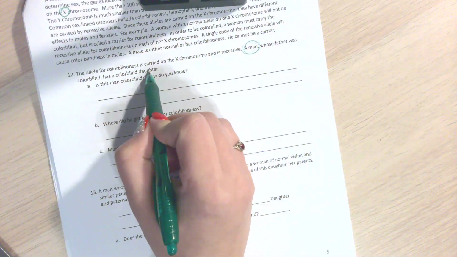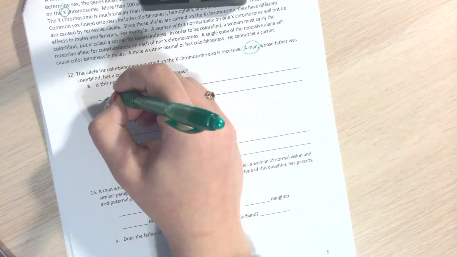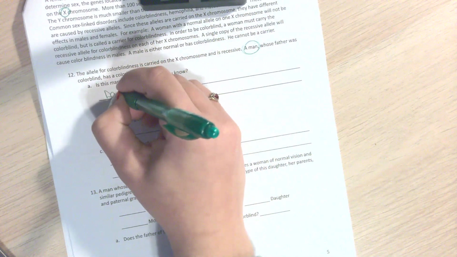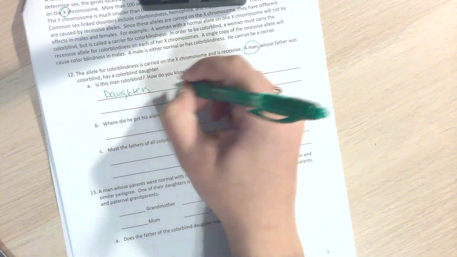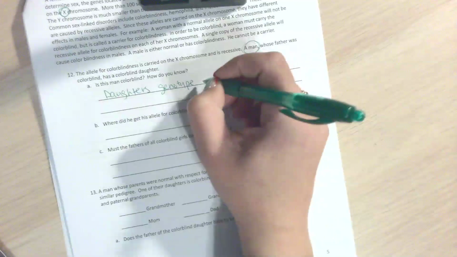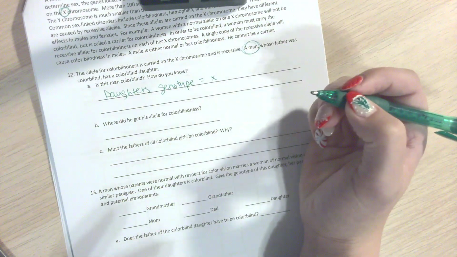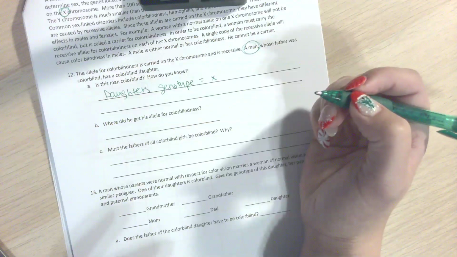So if the daughter is colorblind, that means that her genotype must be X, and I'm going to use A. I almost always use A for this. There's no purpose.